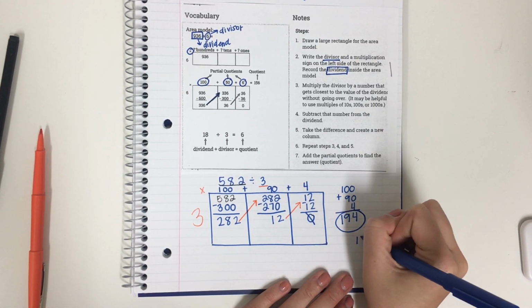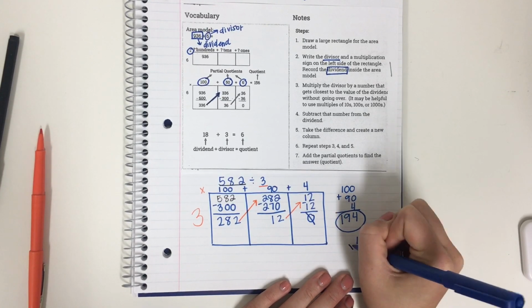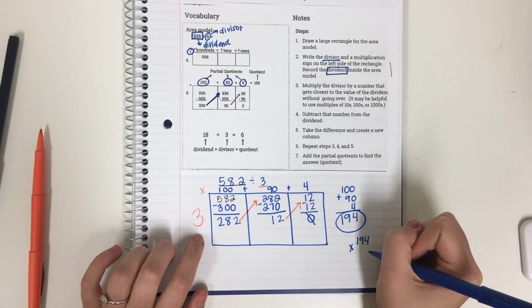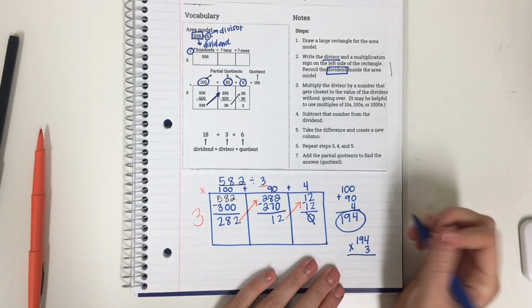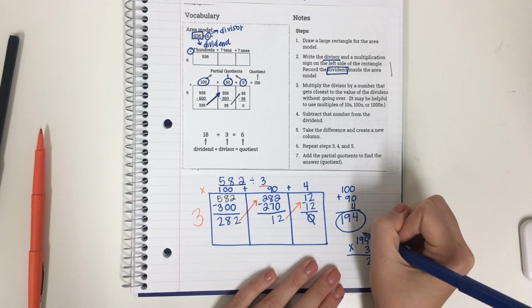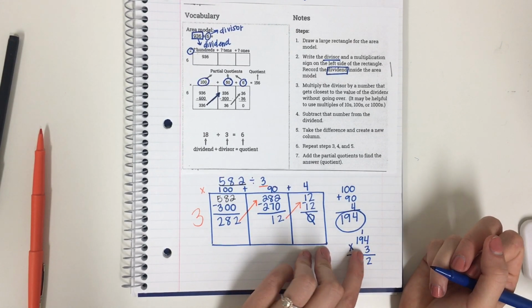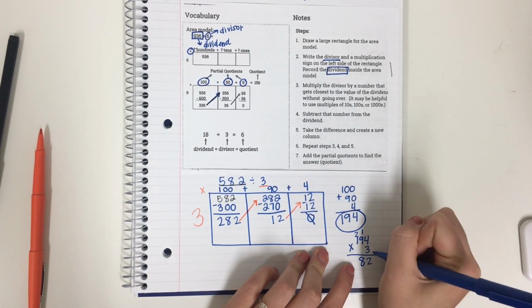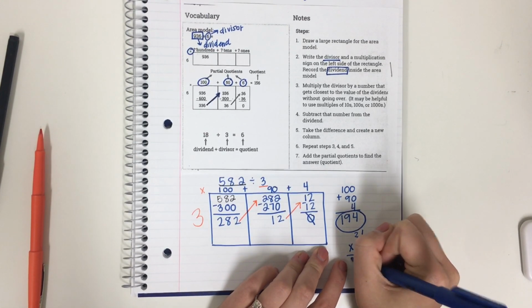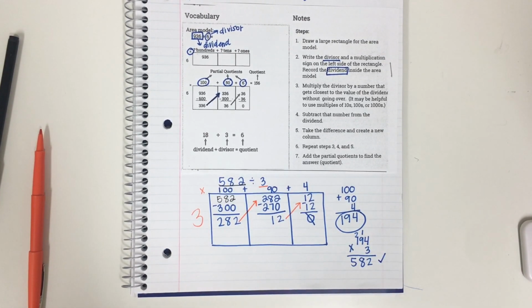Now let's check our work. I can check by taking my quotient, multiplying by my divisor, and I should get my dividend. Let's see. 4 times 3 is 12. 9 times 3 is 27, plus 1 is 28. 3 times 1 is 3, plus 2 is 5. Does my work check out?